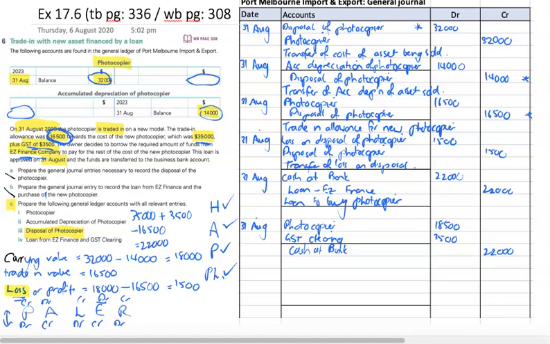Beg your pardon. And you're probably going, hold up. My photocopier was $35,000. Even if I say my narration before we go through this, payment for the balance of photocopier.